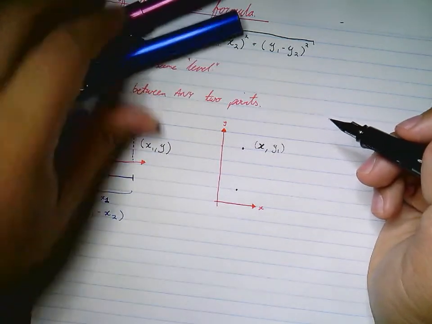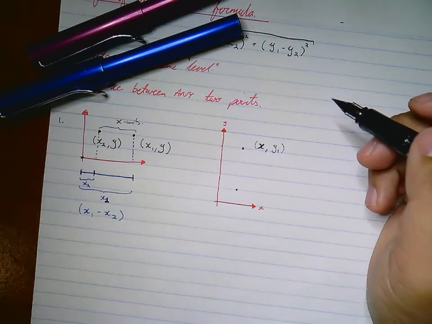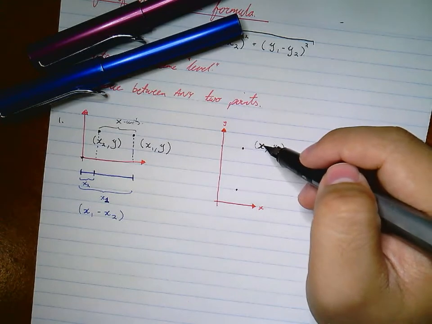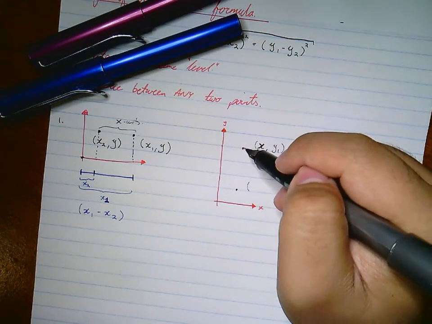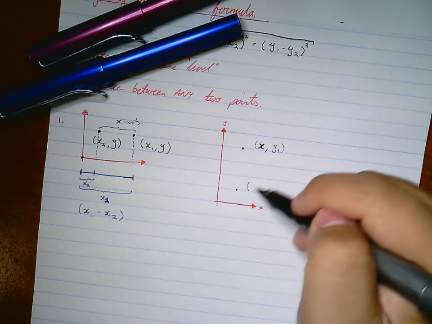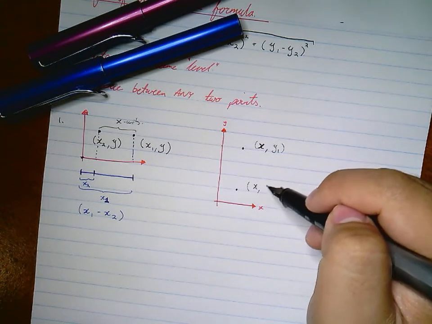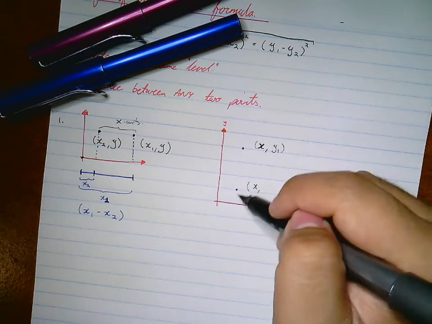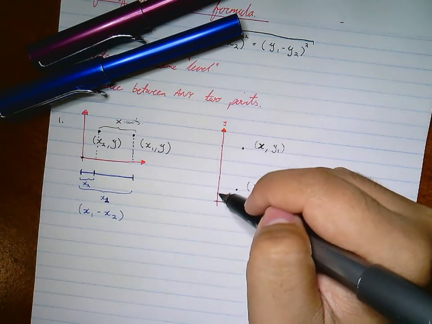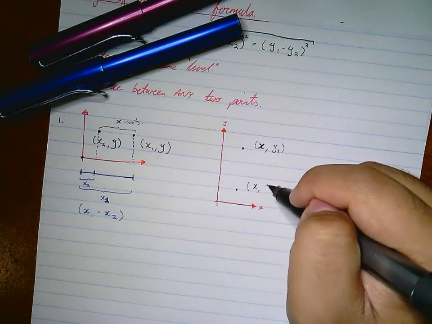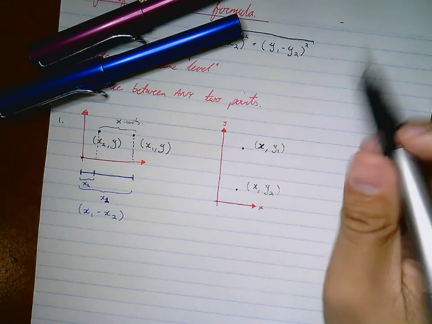Okay. And this one would have the same x, because it's along the same axis. That has the same x. And this, it's a different y value. So it's gone up, but not as much. So let's just label it y2.